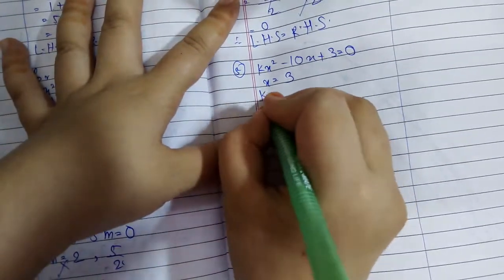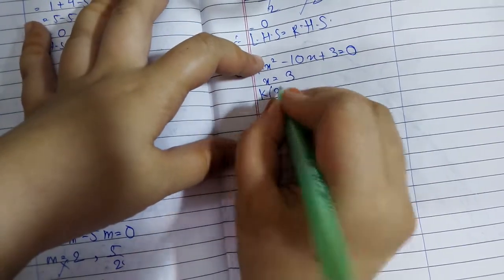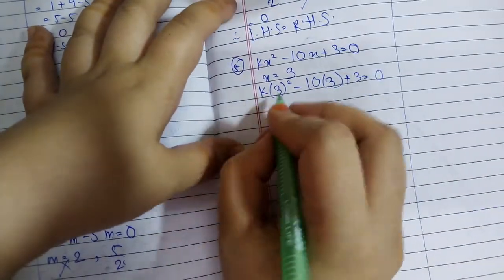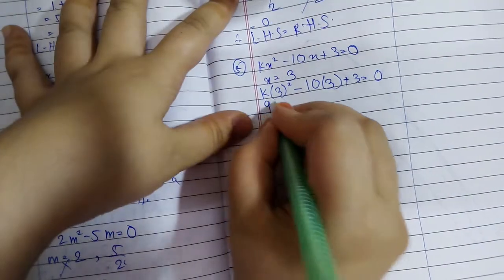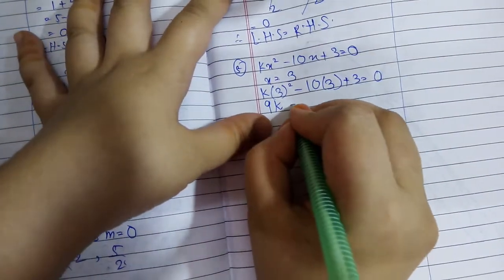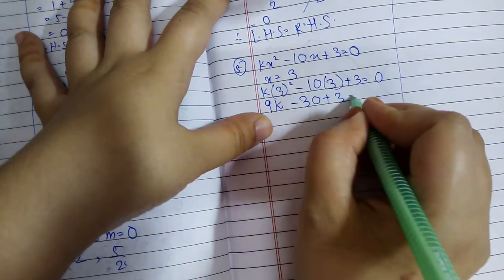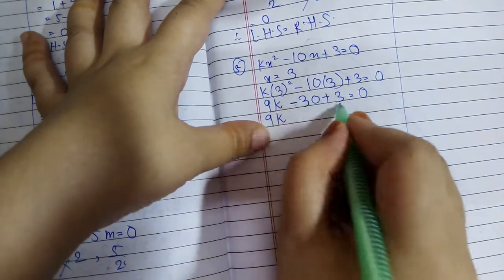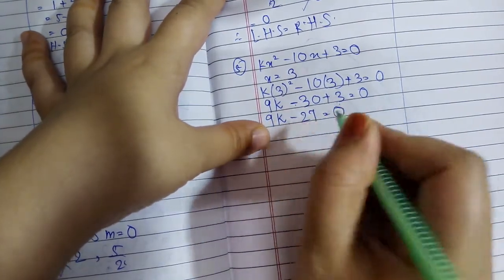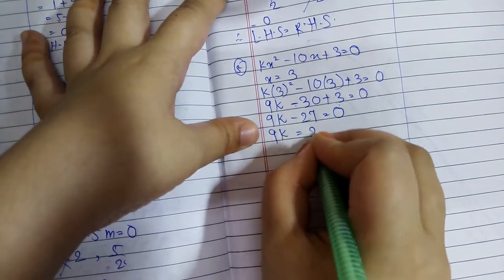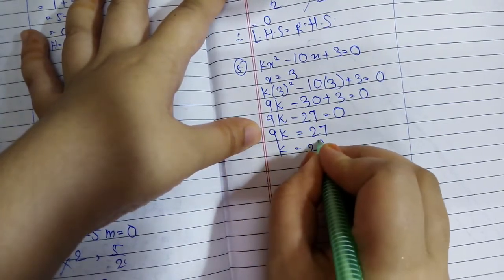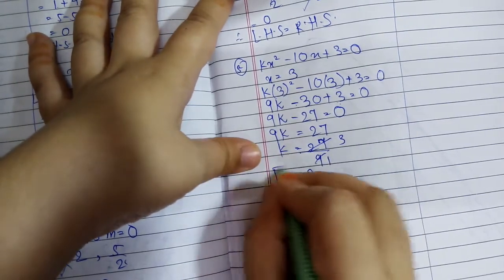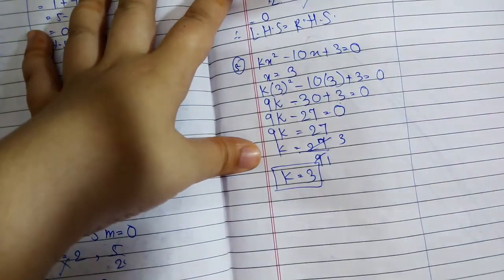So this becomes k. In place of x square we have 3, so this becomes k into 3 square minus 10 into 3 plus 3 is equals to 0. So here 3 square will be 9k. This becomes 9k minus 10 threes are 30 plus 3 is equals to 0. Now 9k, then minus 30 plus 3 will become minus 27 equals to 0. So we will write here 9k is equals to 27, k is equals to 27 upon 9. 9 ones are 9, 9 threes are 27. So the value of k is equals to 3.